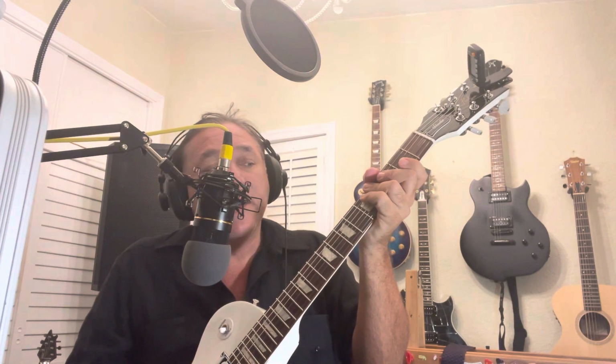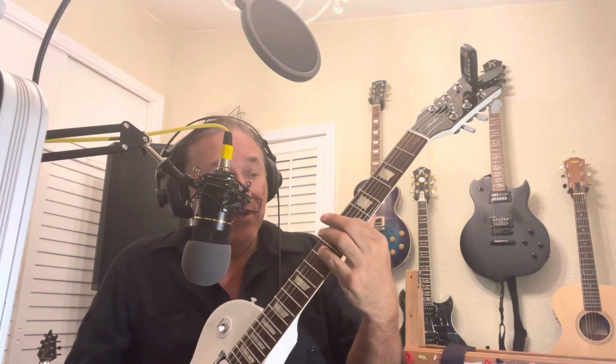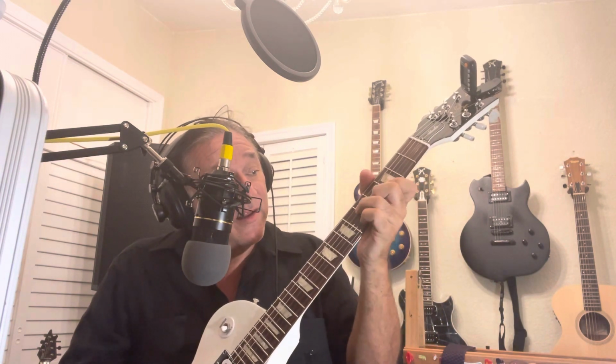So anyway, like I was saying, instead of playing the bar chord part in G major, maybe take this G this way, or this way, or this way, and create different chord inversions, different kinds of chords using the same chord.